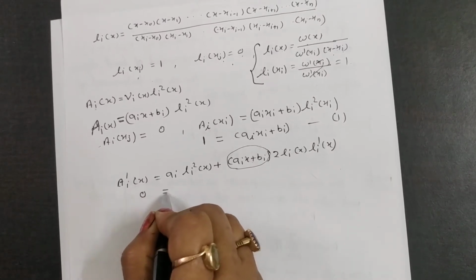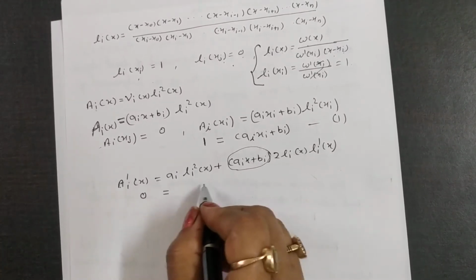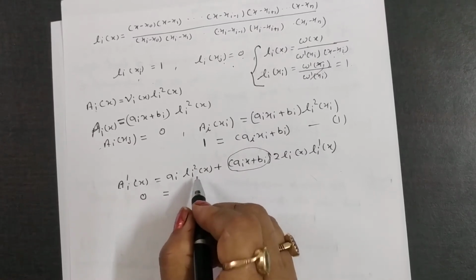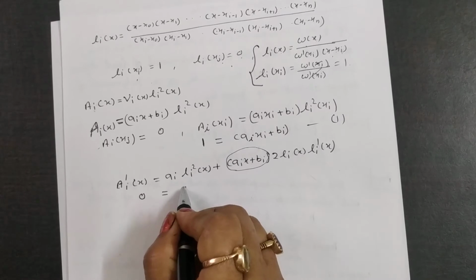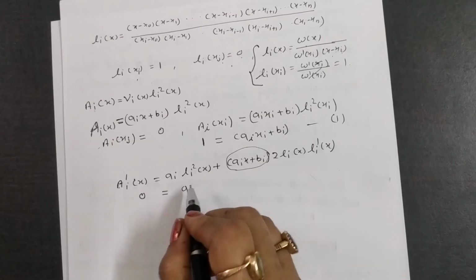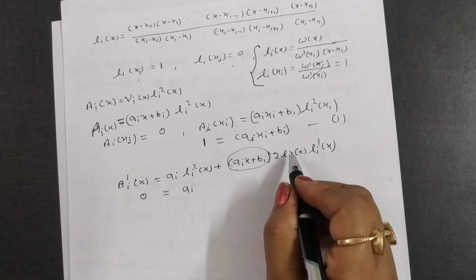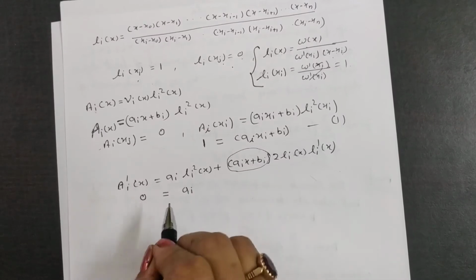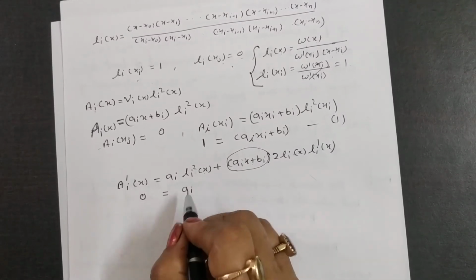Now here ai at the point xi is equal to 1, and at a point xj all terms are 0, but for i this is 1.